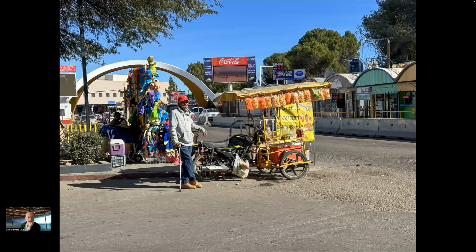Yeah, this was almost that. You can see the border here. So this is the inbound, and this is back to the States on this side. And then here's all the money exchanges on this side. And there's a bunch on this side as well, where you can either get your pesos or get your dollars, depending on which way you're going.